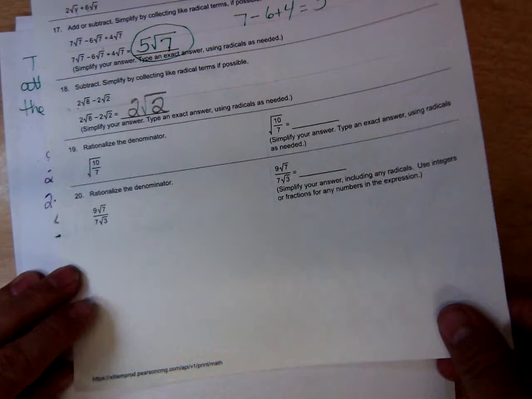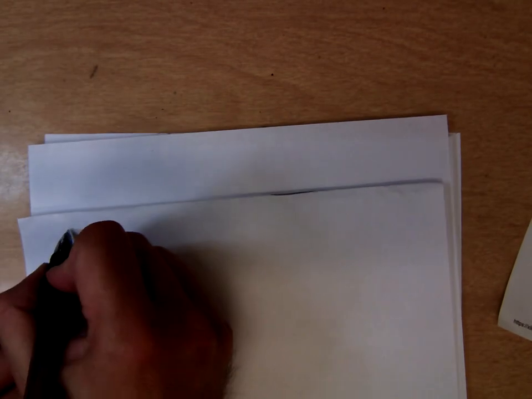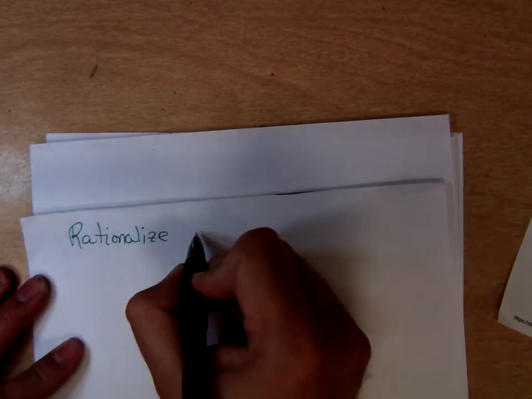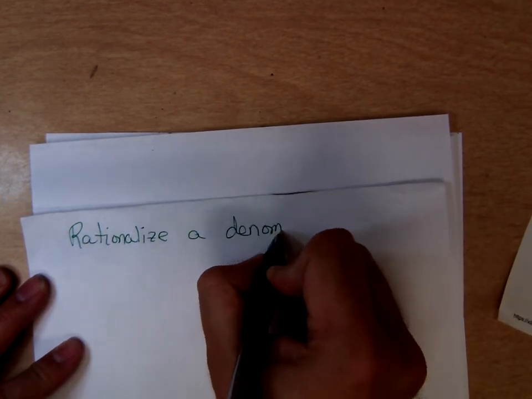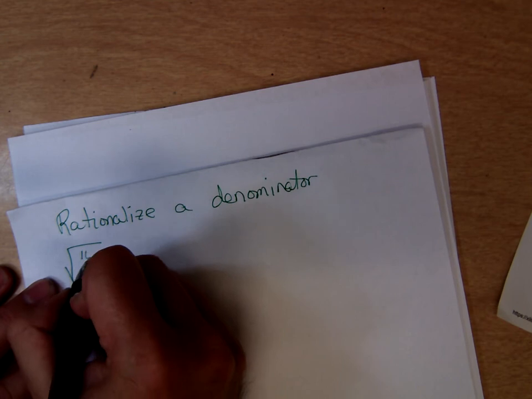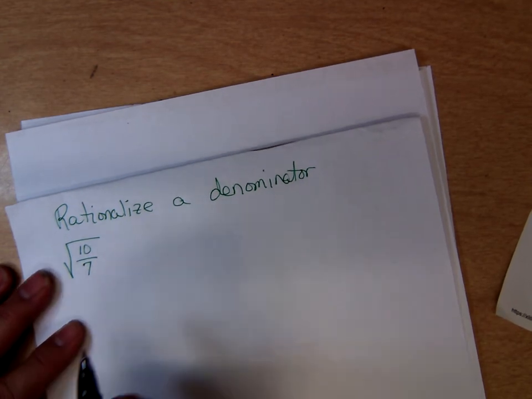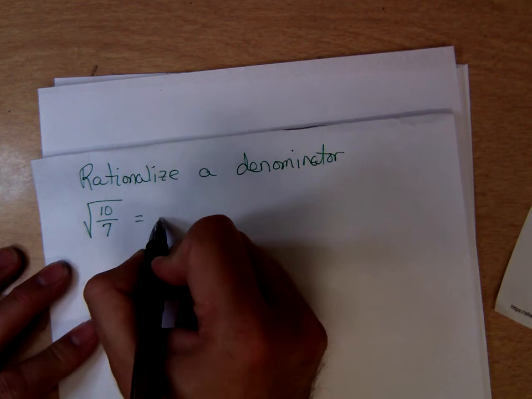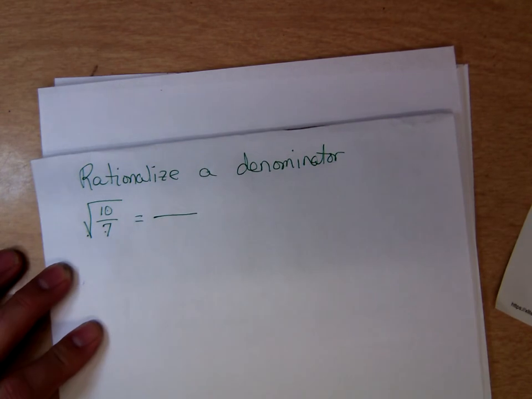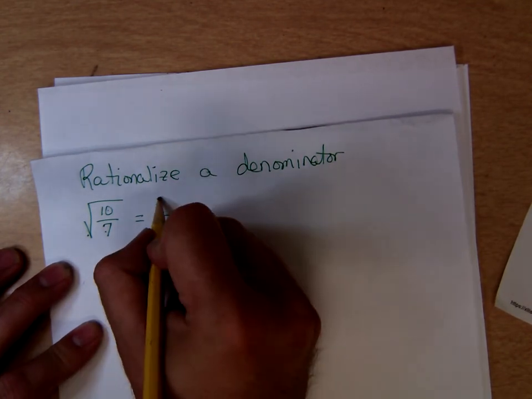So here's the one we're going to do. This is something called rationalizing a denominator. If we have something like the square root of 10 over 7, what we're going to do is think of that, since the symbol is over both the 10 and the 7, as the square root of 10 over the square root of 7.